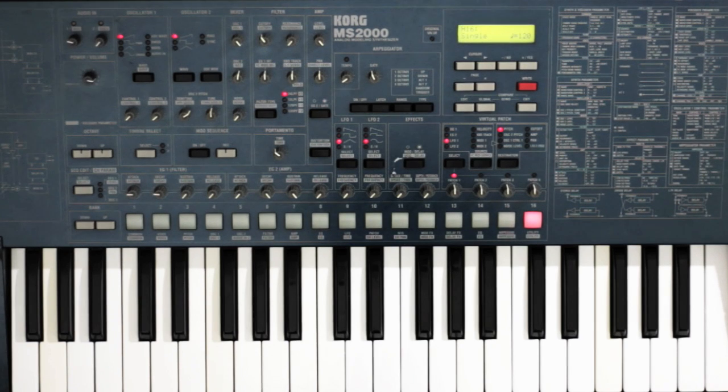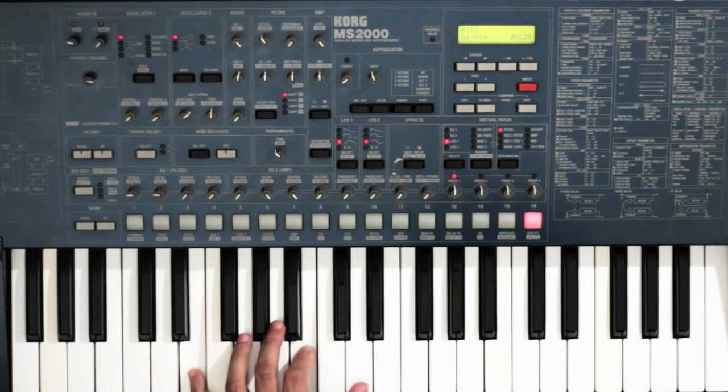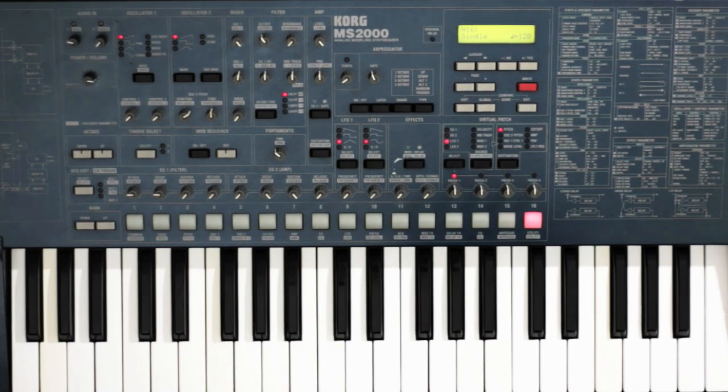The next thing you want to do is make the patch monophonic. By default, when you initialize the patch, it is polyphonic, meaning that you can play multiple notes at the same time. Now for key-based patches, you typically only want to play one note at a time. So the way we do that is we switch it to monophonic.